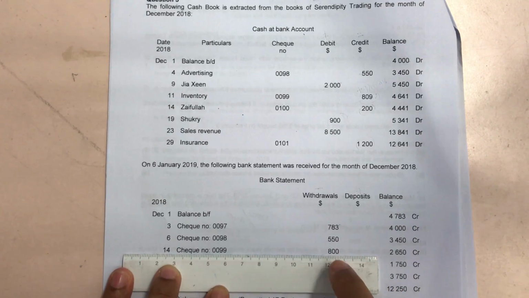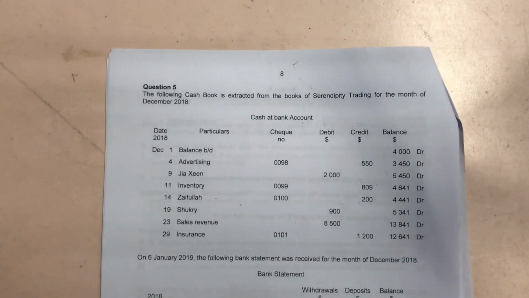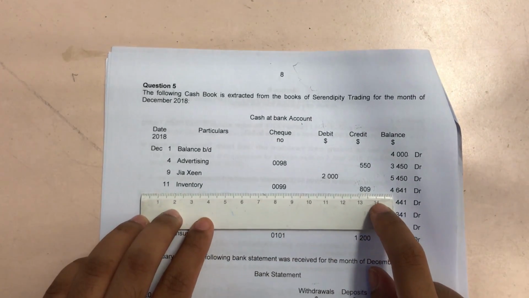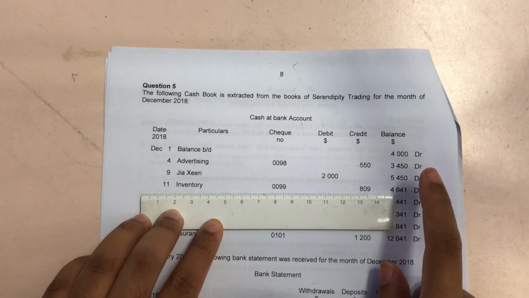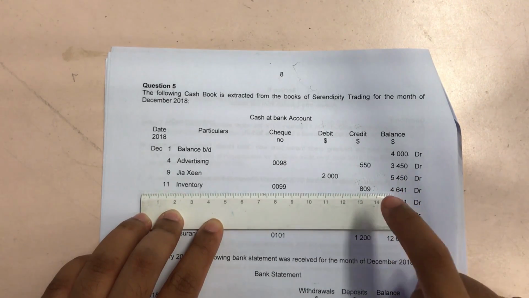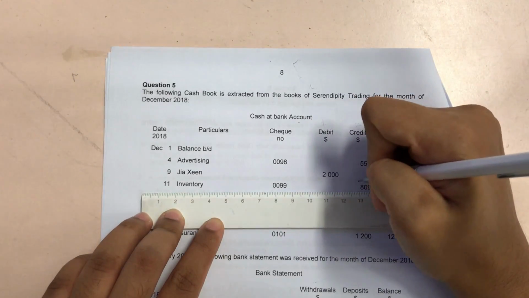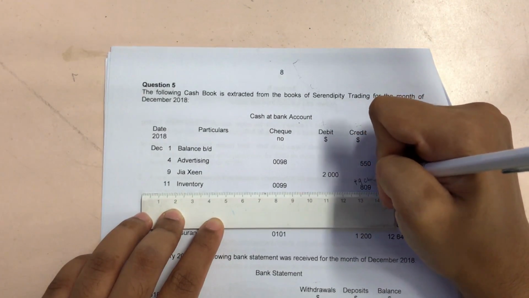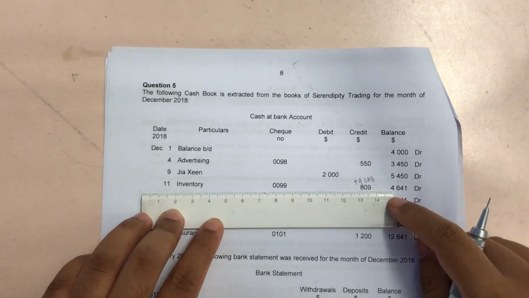The bank statement did it correctly. It had withdrawn $800. However, you recorded it as 809. So you had credited, or you had minus, $9 more from the cash at bank account. So later on, I would have to remember to add $9 inside my cash at bank account.